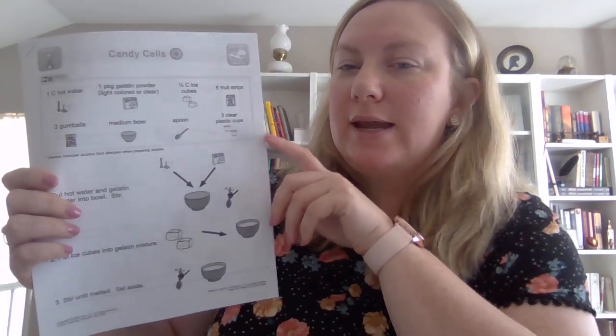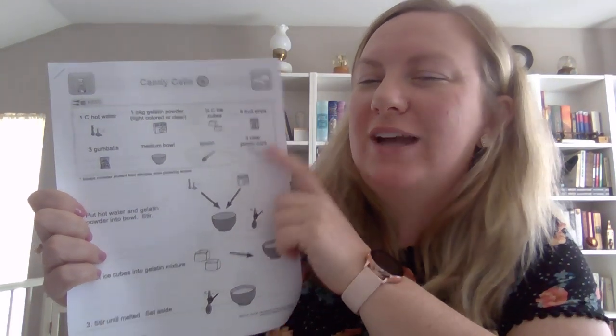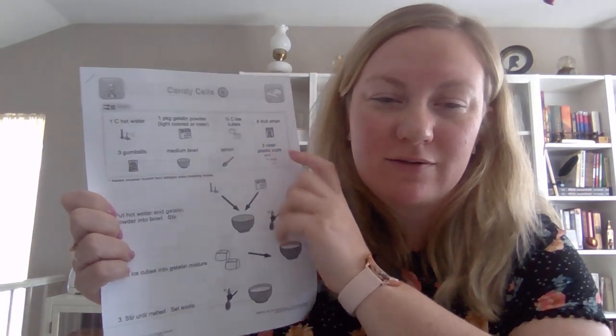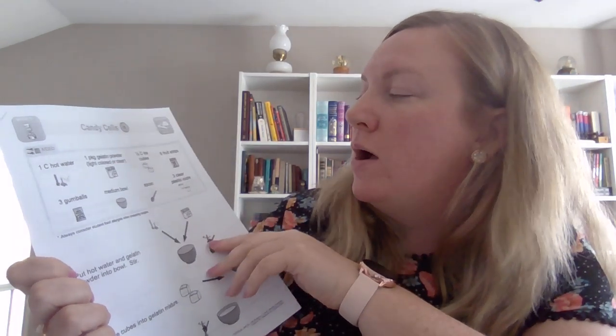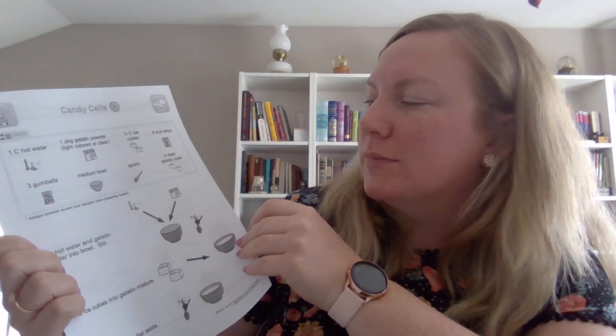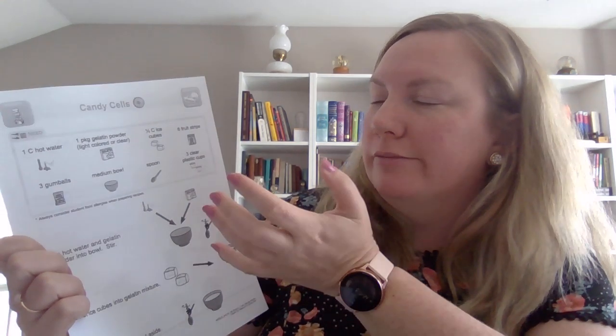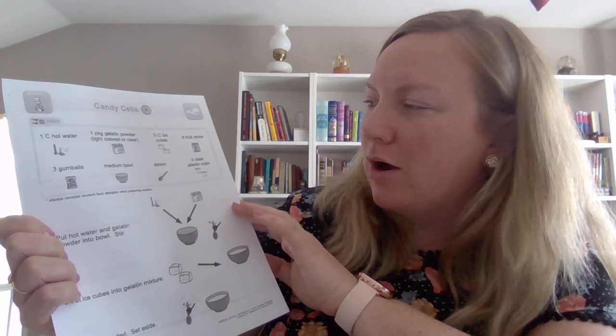Then the next packet in here is one of the cooking activities, and it's candy cells. With this one, you're more likely to have the things in your kitchen for this than for the chocolate coins from last month. But this one, you just need Jell-O, ice cubes, some fruit strips like fruit leather, and gumballs, which, who has gumballs in their house? Unless you have a gumball machine. I don't know. That's cool if you do, but that might be a harder one to find.